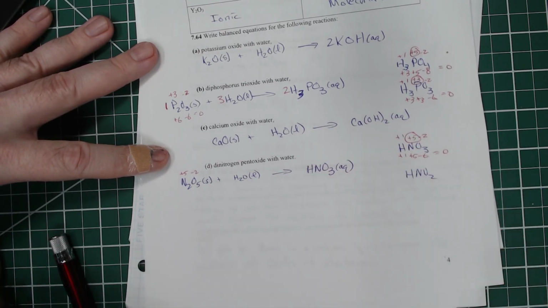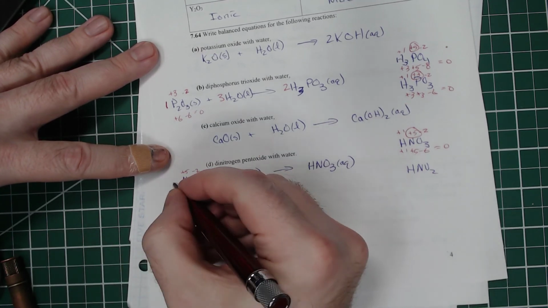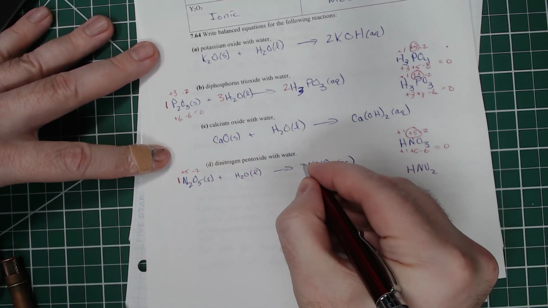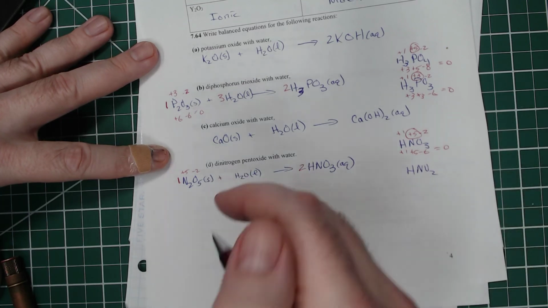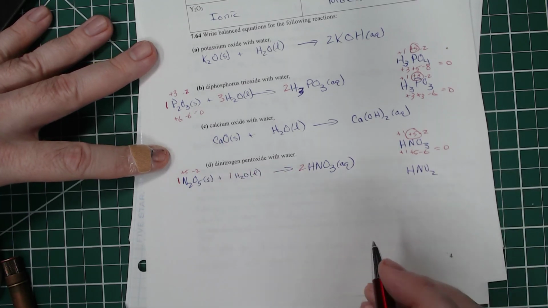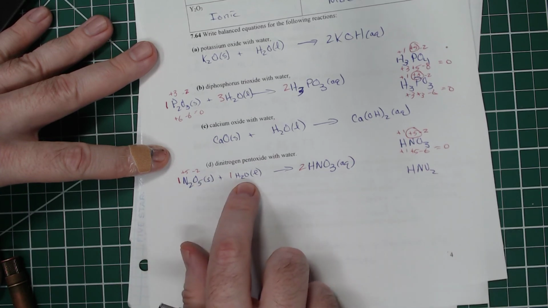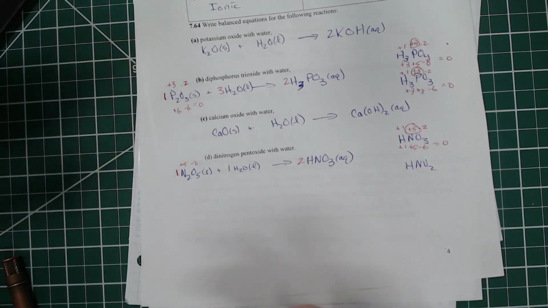All right, now to balance this, we've got 2 nitrogens here, only 1 there. So we're going to lock the 2 in place, put a 2 there. And now let's look at hydrogen. We've got 2 hydrogens there, we've got 2 there, so I'll put a 1 there. And then we have 5 plus 1, that's 6 oxygens, 2 times 3 is 6 oxygens. So that is it.